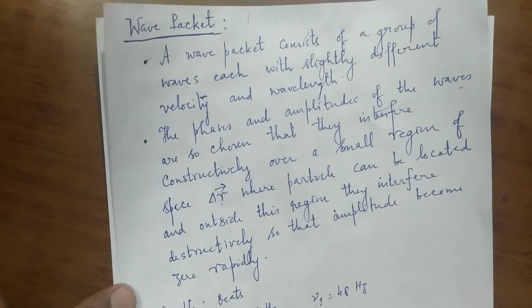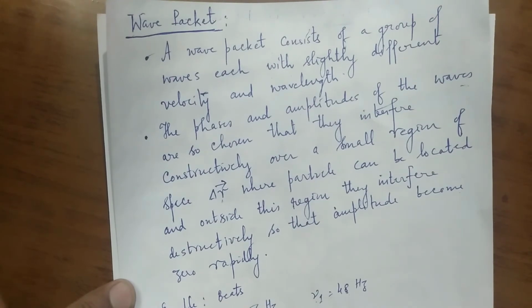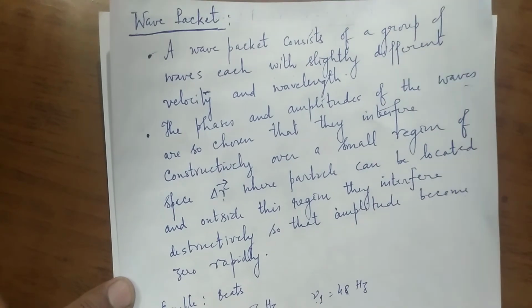The phases and amplitudes of the waves are so chosen that they interfere constructively over a small region of space where the particle can be located, and outside that region destructive interference occurs and the amplitude rapidly becomes zero.